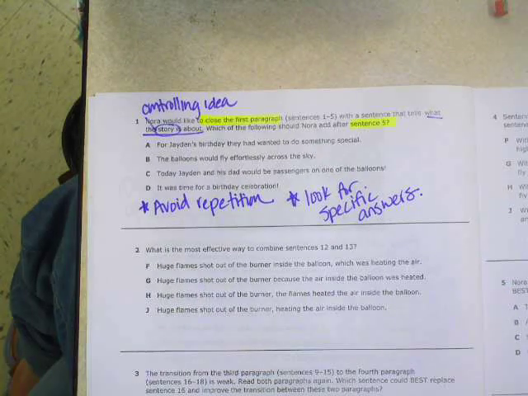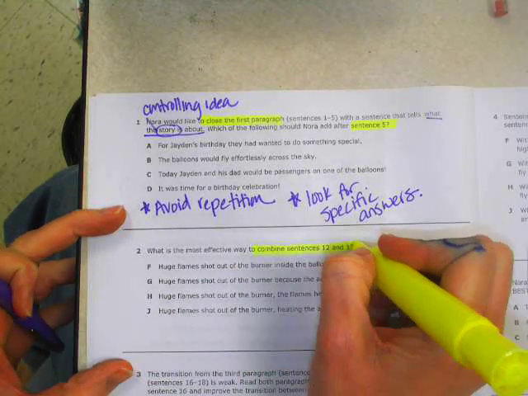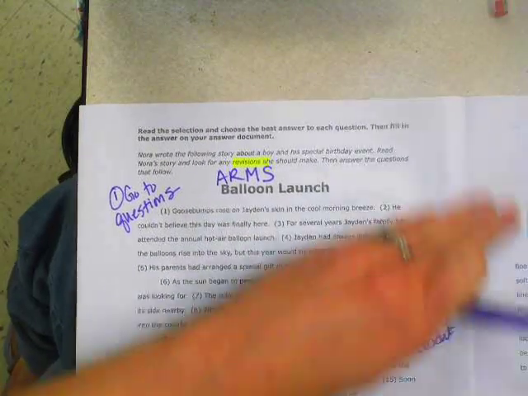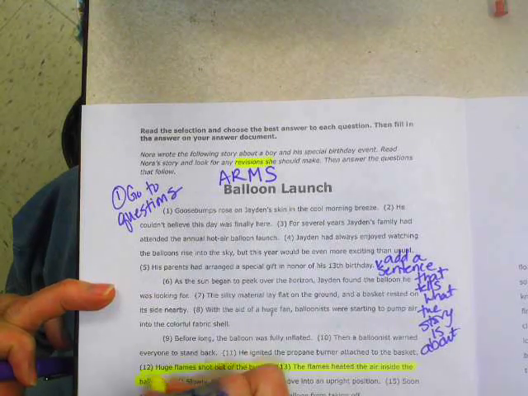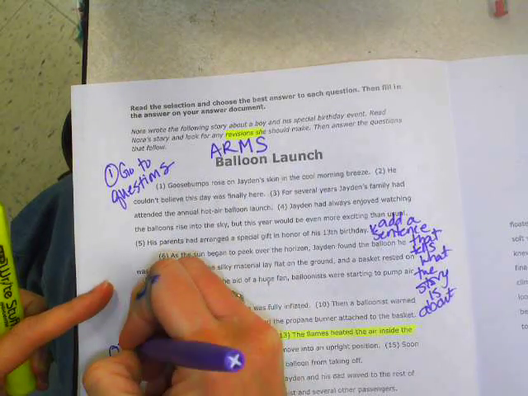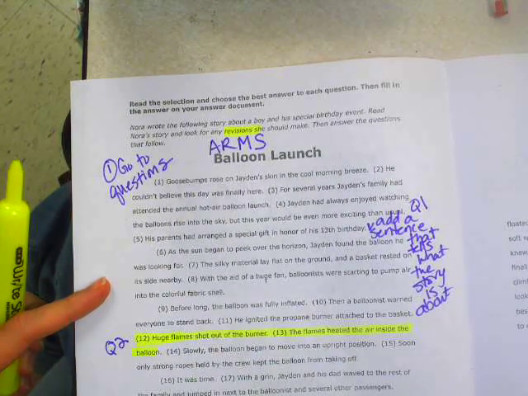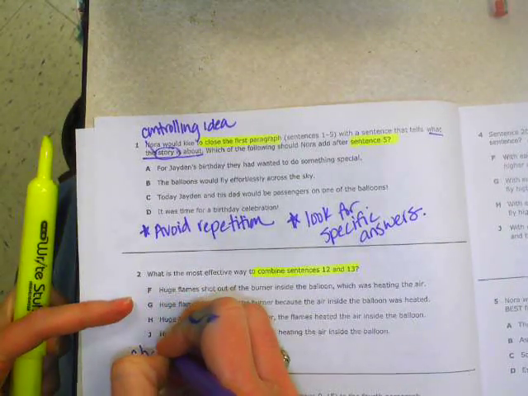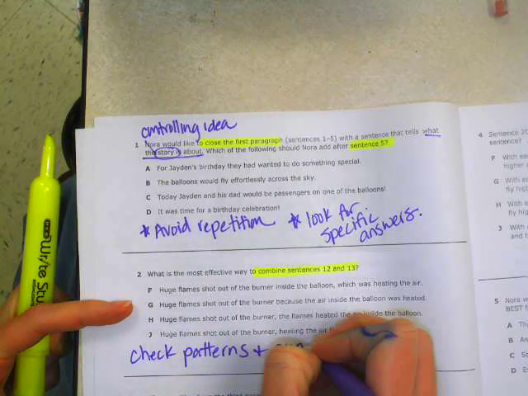The next question is, what is the most effective way to combine sentences 12 and 13? So for this one, I'm going to go back to the passage, and I'm going to highlight sentences 12 and 13. Okay. I'm going to go ahead and label this. This is question 2. Up here is question 1. Okay. And this is asking me to combine. So I need to be sure and check patterns and punctuation.